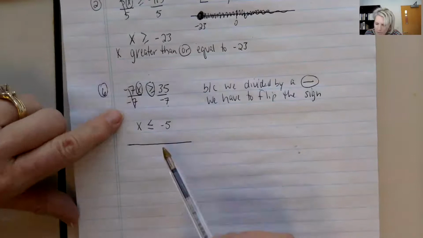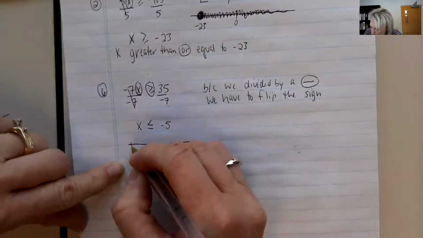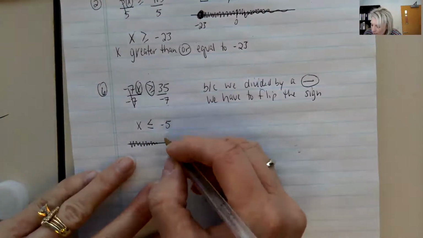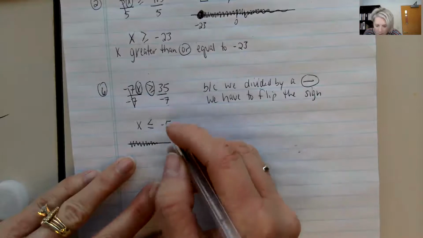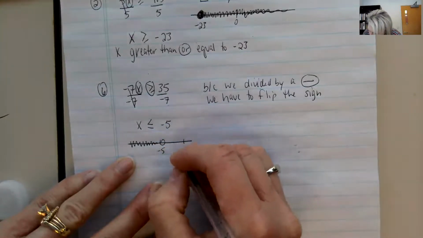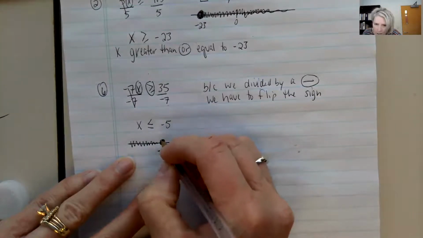Then on number 6, my inequality is kind of pointing to the left, that's where I'm going to be doing all my shading. So that means a negative 5 is my biggest, my maximum value. So that's going to be a negative 5, and it's to the left of 0. And I'm coloring it in because it's a less than or equal to.